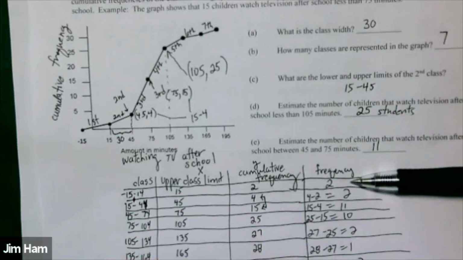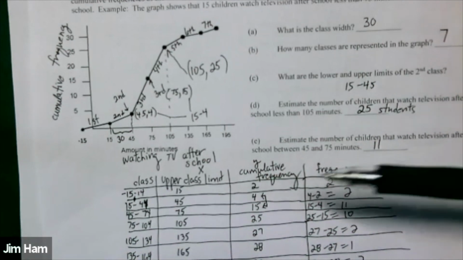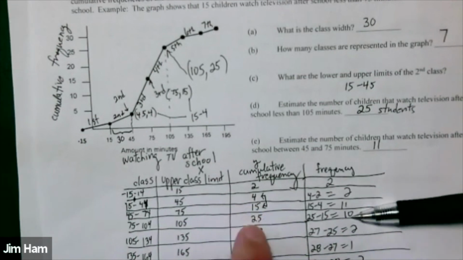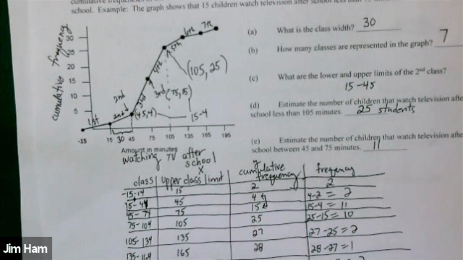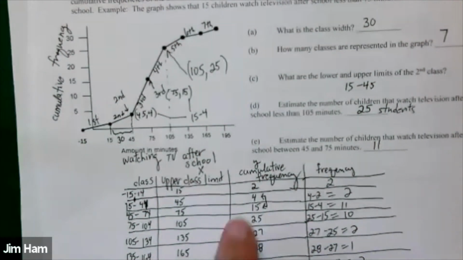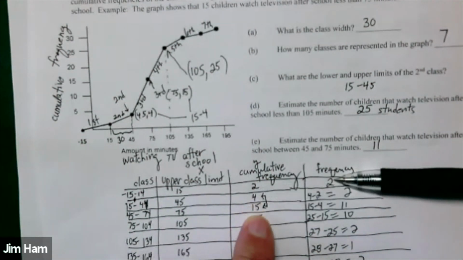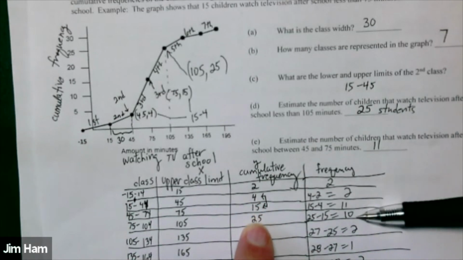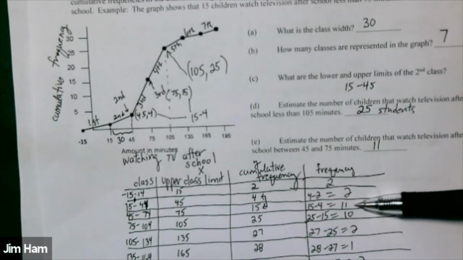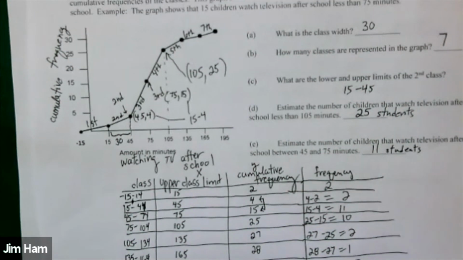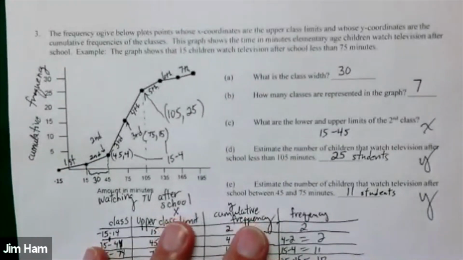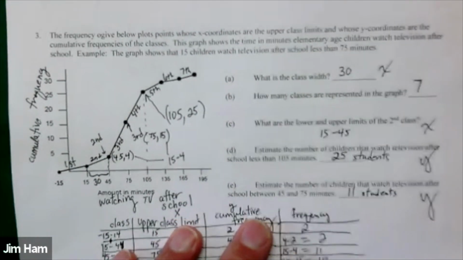So if you had to work backwards, if you go from frequencies to cumulative frequencies, you take 2 plus 2 to get 4, plus 11 to get 15, plus 10 to get 25, and so on. If you go in the other direction and you have the cumulative frequencies, you have to subtract. So 4 minus 2 is 2. 15 minus 4 is 11. 25 minus 15 is 10, and so on. So the number in that class right there is indeed 11. So here they're asking for a y, here they're asking for a y, here they're asking for x. Class width is based on x, and so on.